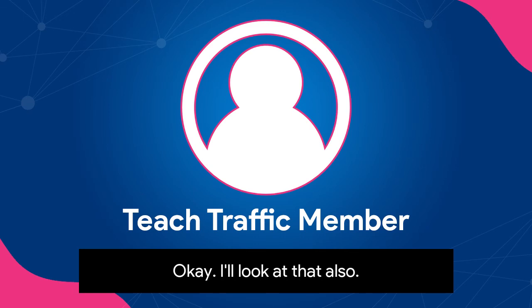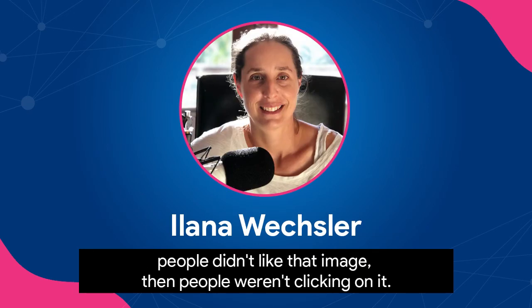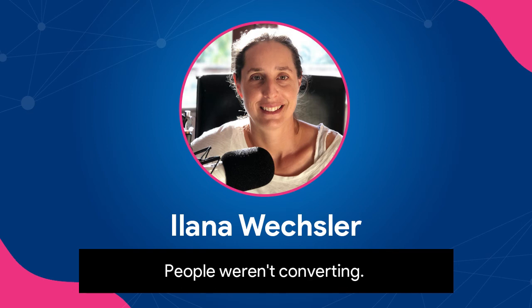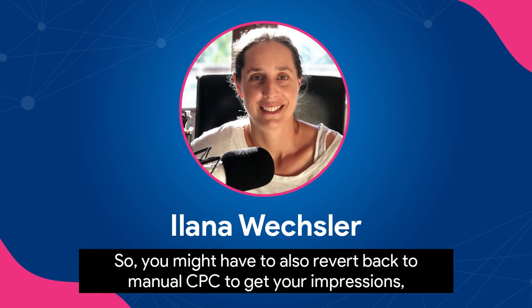I'll look at that also. Yeah, so look at that, because what's happened is for whatever reason, people didn't like that image. Then people weren't clicking on it, people weren't converting. So Google doesn't have enough data to optimize for target ROAS. So then you change the image back, but it's kind of still got that data. Do you know what I mean?